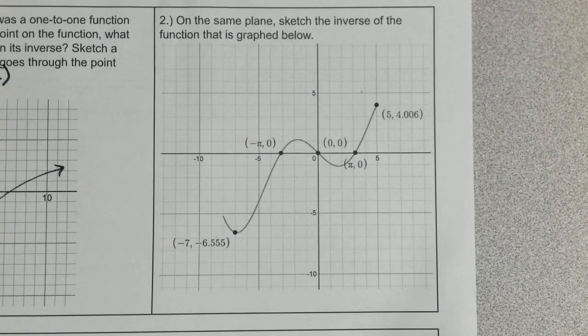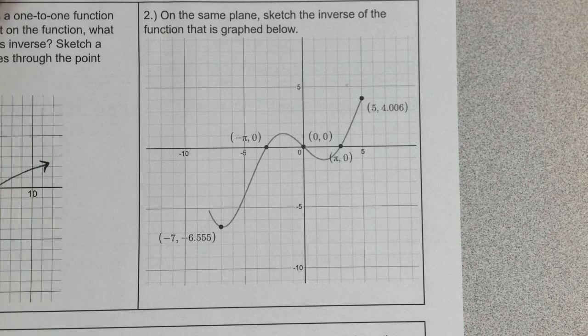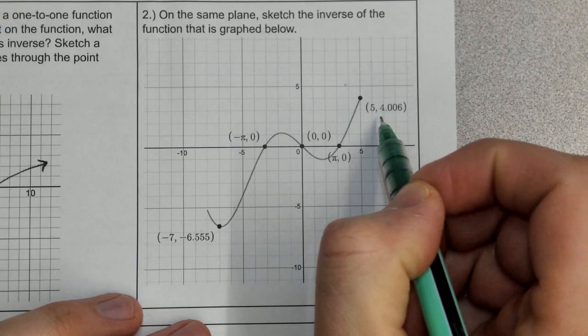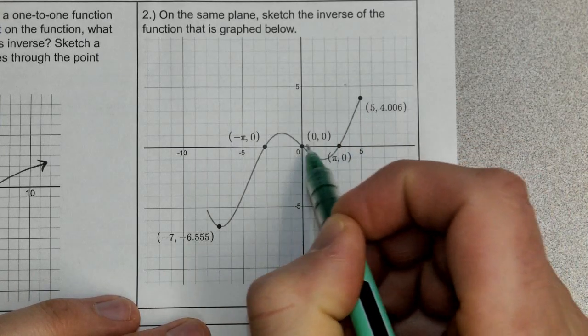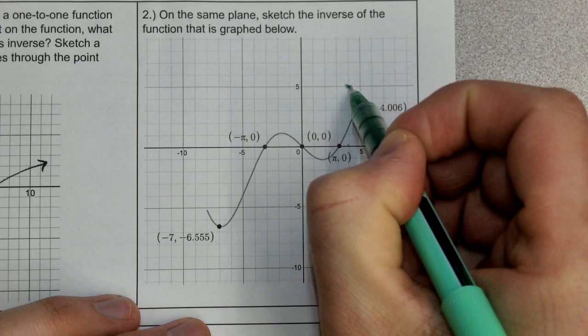Let's go into this example here where we actually try to graph an inverse. The process for this, if we don't know what the function is and we just have some points, is we take all the points that we have and we exchange the x's and y's. So for example, we have (5, 4). That's going to switch to (4, 5). So we go over 4, up 5.